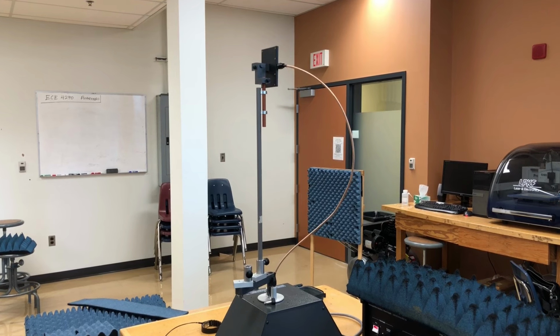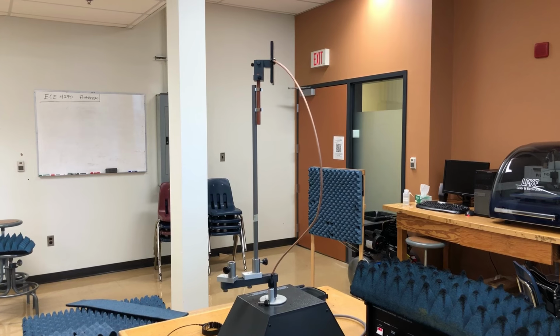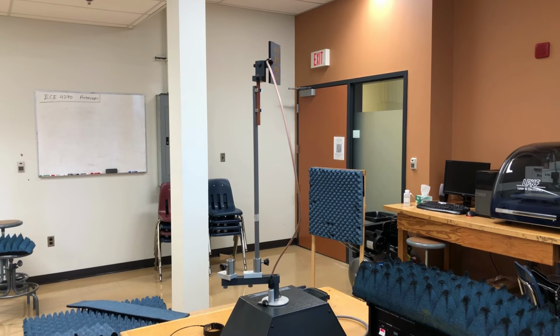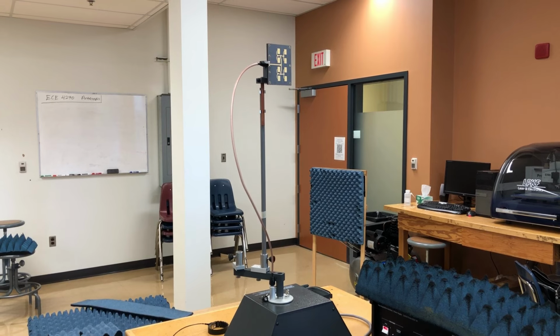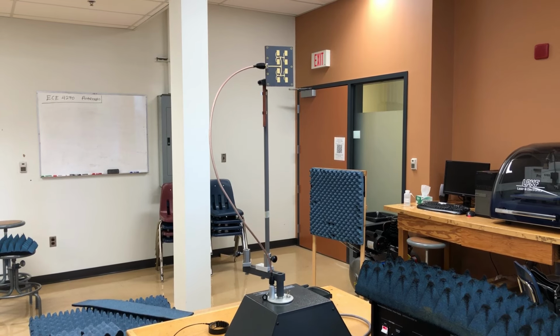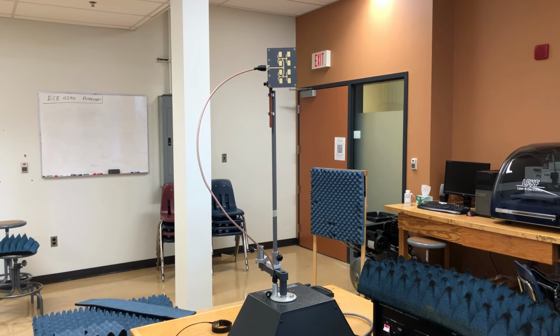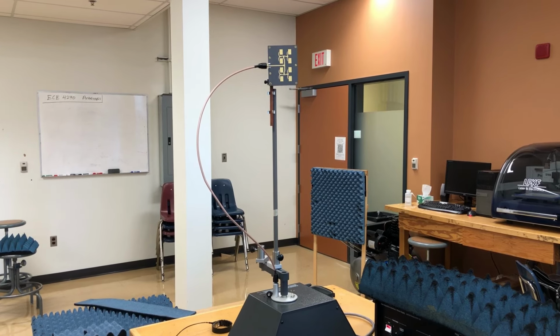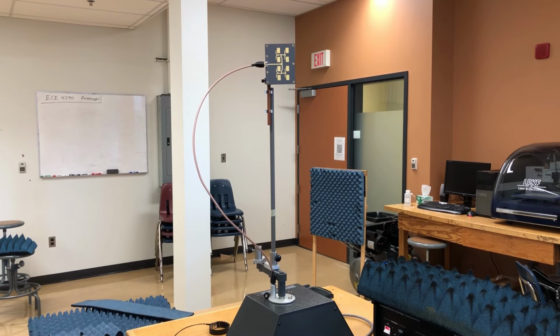So also you can keep an eye on the axis of rotation. I tried my best to align the antenna with the axis of rotation. Now we are going to the main lobe of the antenna, of course, and now our data collection is going to be complete. So let's go and see what sort of a pattern we got in the LabVault software.